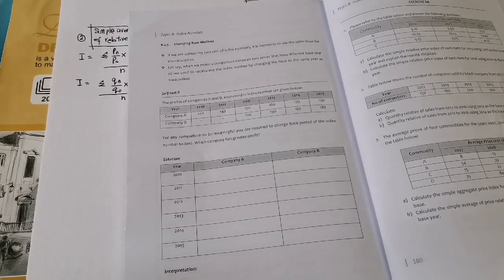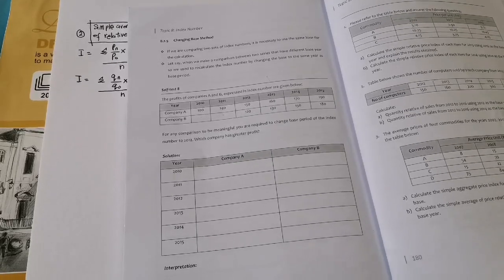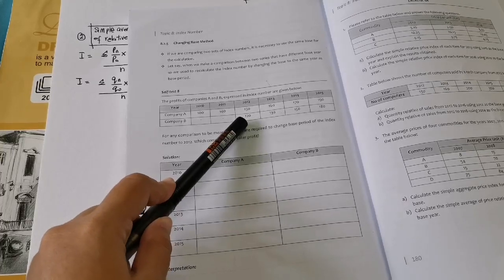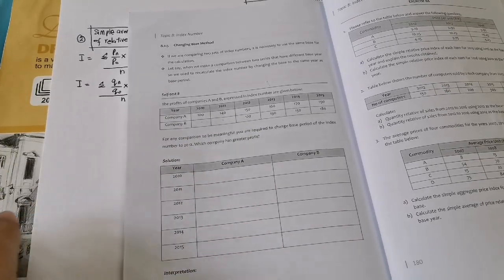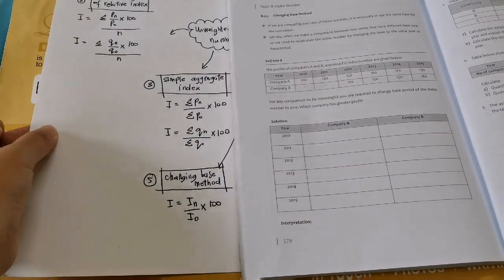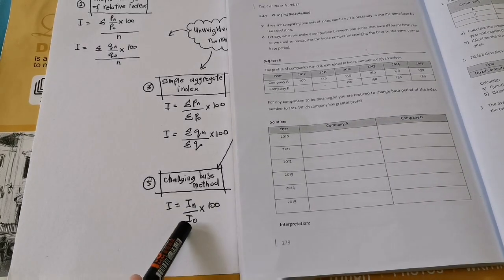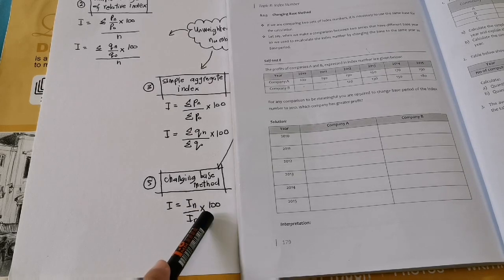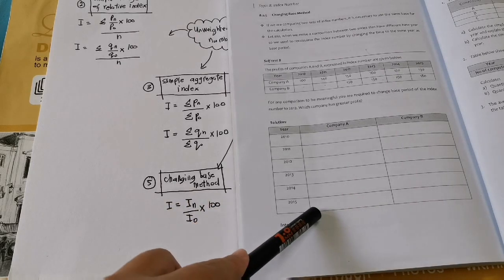So how do we calculate this? For company A, the formula is the index number of current divided by the index number of base, times 100.